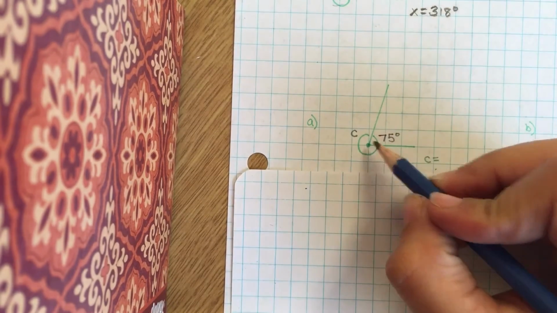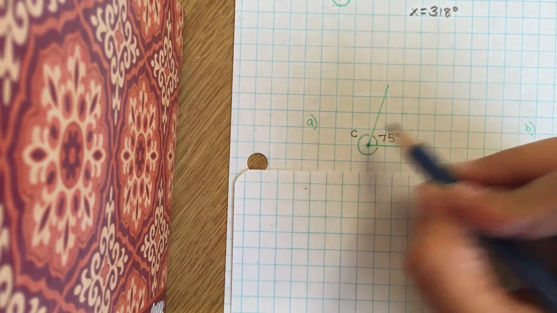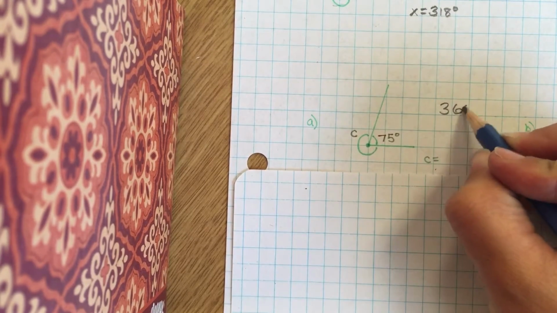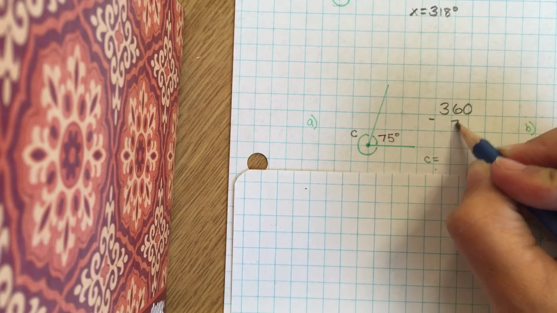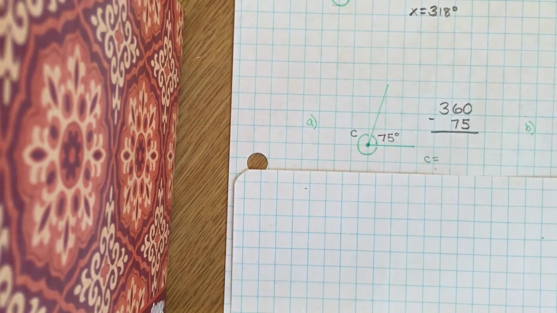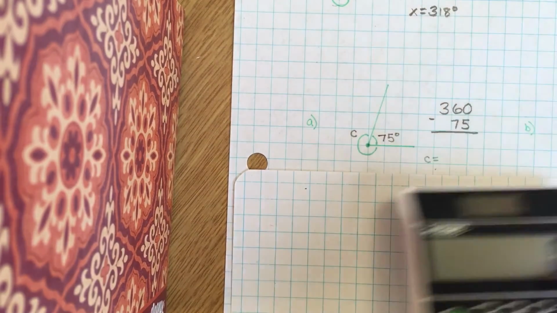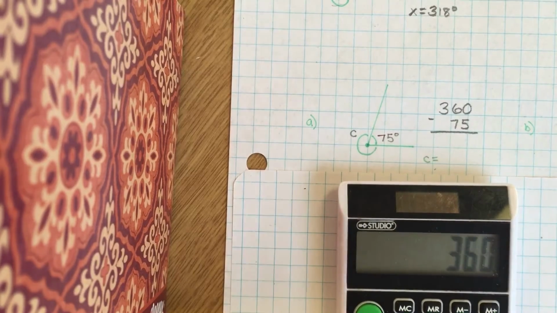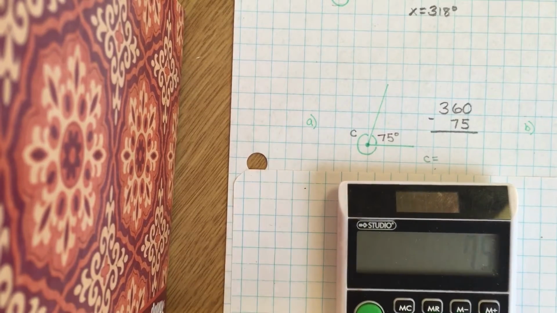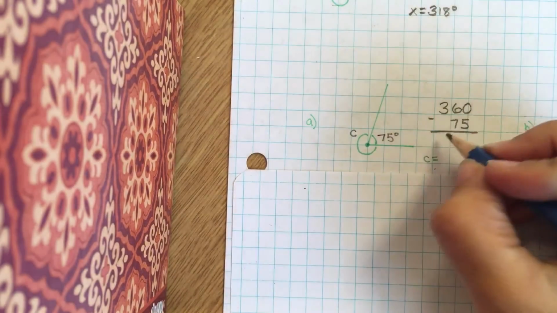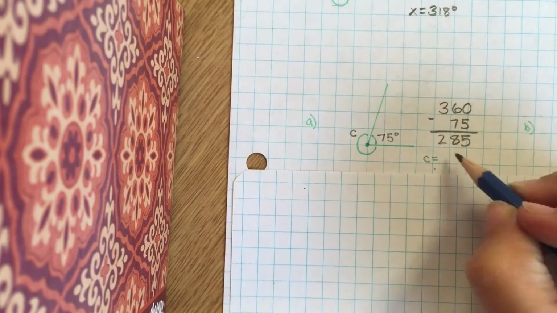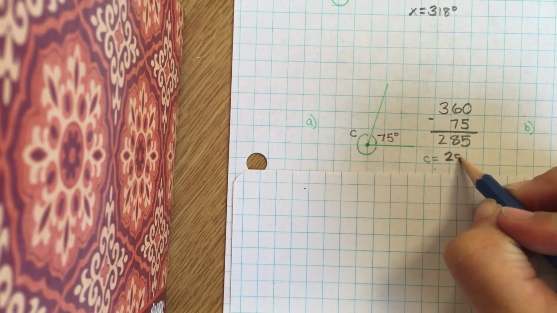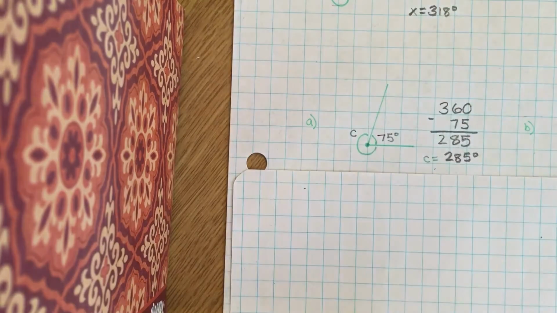Okay, hopefully you found the value of c. Again, we're going to start with the total. So we know that this is a full turn, or 360 degrees. We're going to subtract the part that we know. In this case, we know part of the angle is 75 degrees. We can use our calculator to help us if we need to. And that will leave us with the part that we don't know. So we can say that c is equal to 285 degrees.